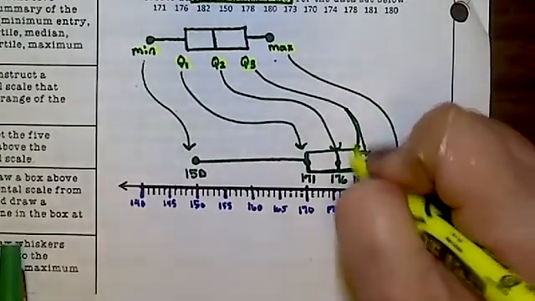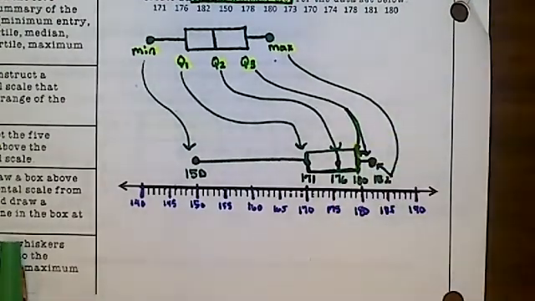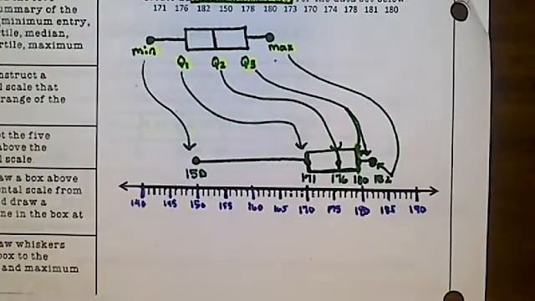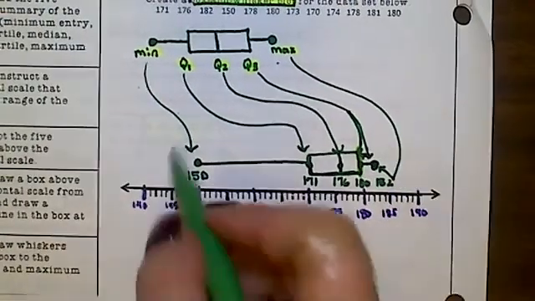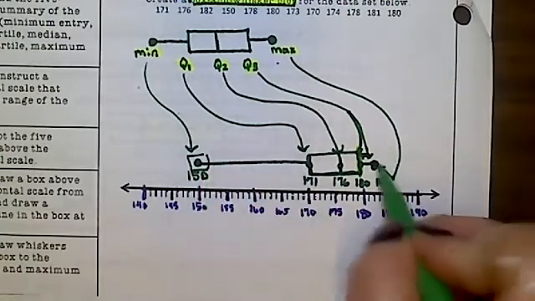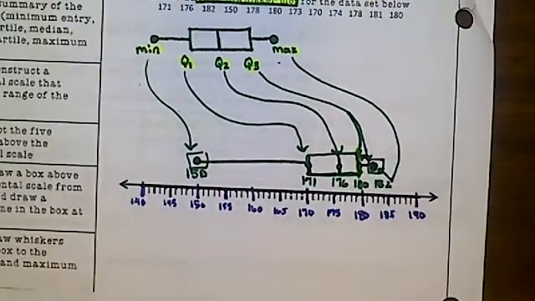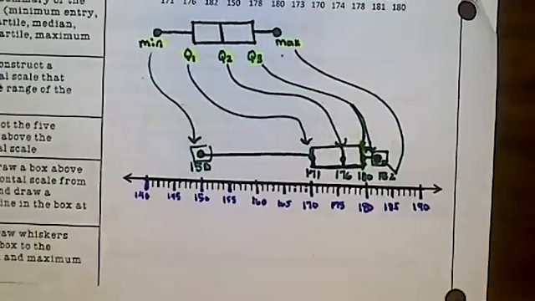Q3. Q3 was right here. Okay, so Q3 was right there. And this was your max. Okay, it's not too bad. So just remember your low point, your high point, Q1, Q2, Q3. Because my lines kind of got messed up a little bit.